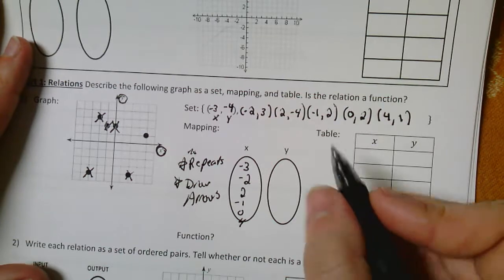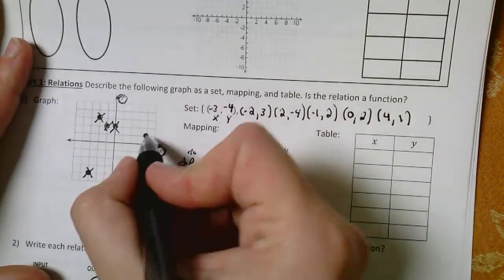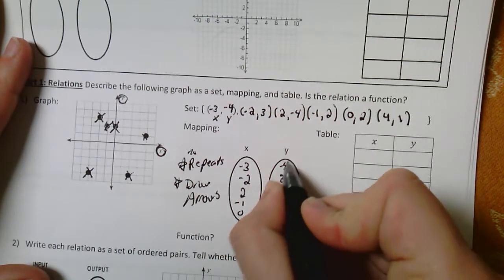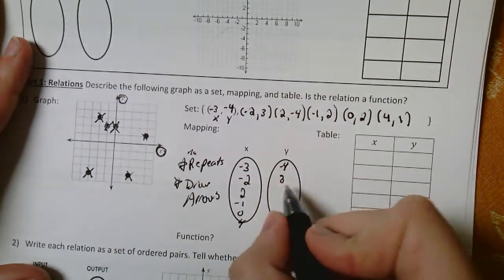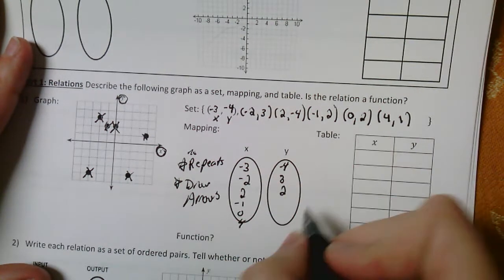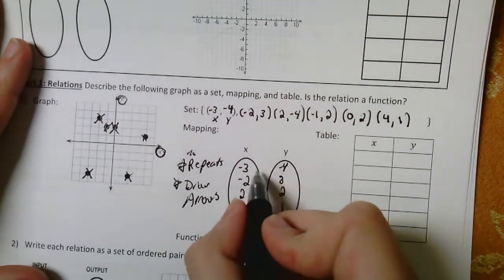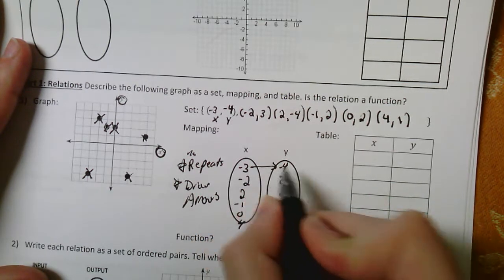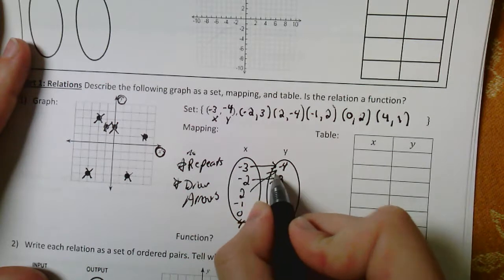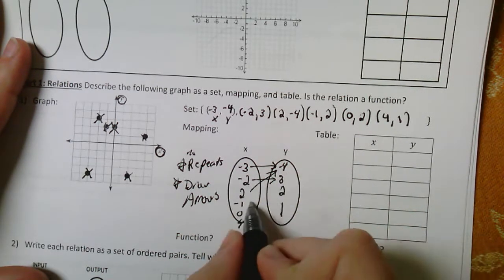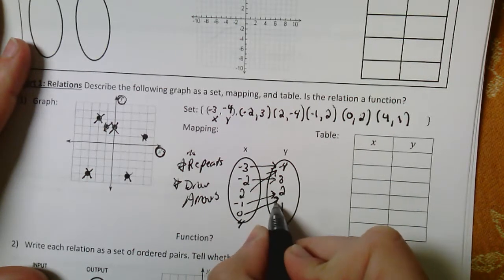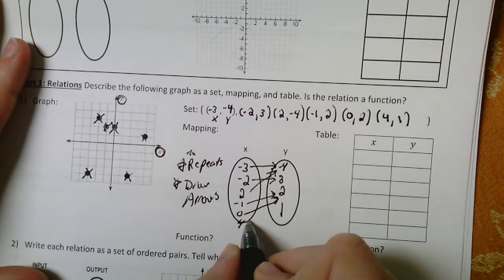As far as the y values go, I have -4, I have 3, I have -4 again, so don't write it again. I have 2, I have 2 again, don't write it again, and 1. Then your arrows go and you say -3 to 4, -2 to 3, 2 to -4, -1 to +2. You have 0 to 2, and you have 4 to 1.